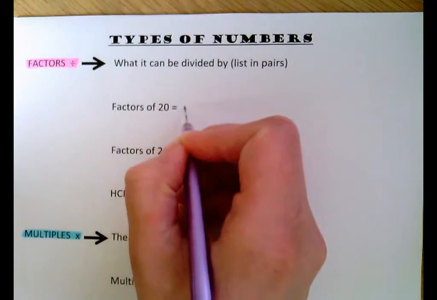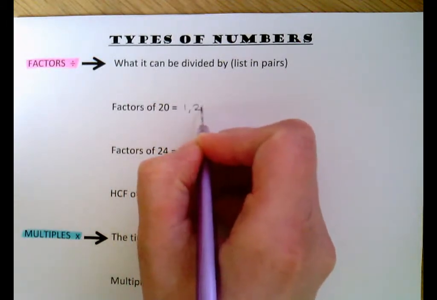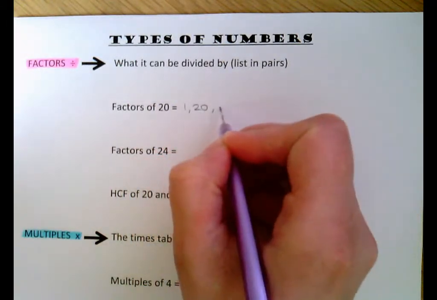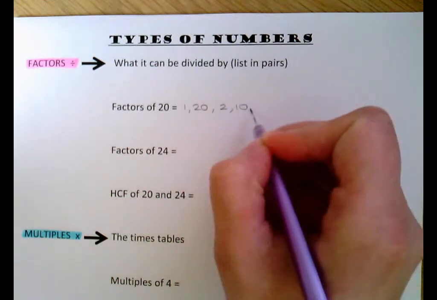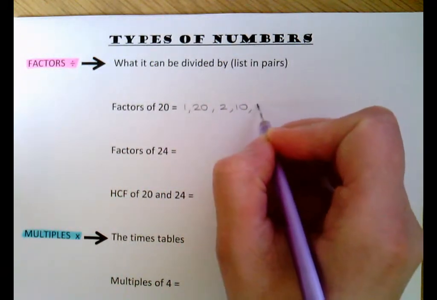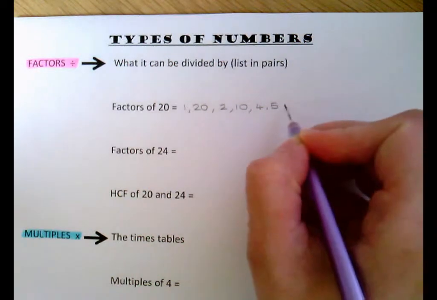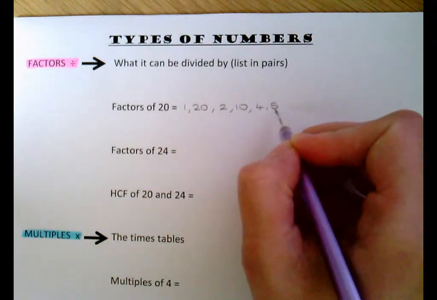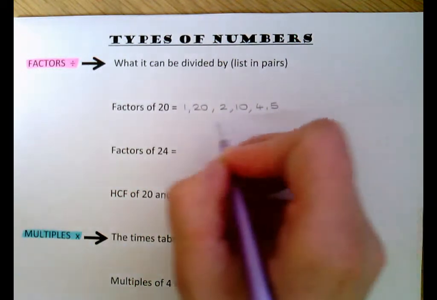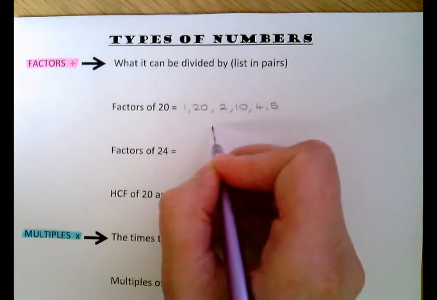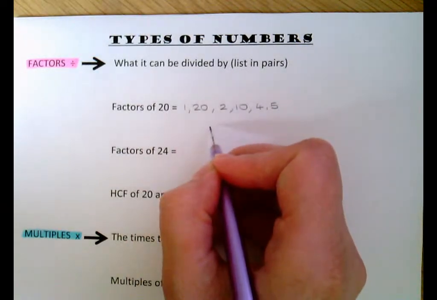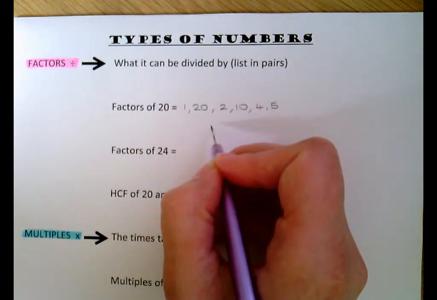1 is a factor of every number because 1 divides into everything. So factors of 20, I would start with 1 goes into 20 times, 2 goes into 10 times, 3 doesn't go into it, and then 4 divides into it 5 times. After that then you would have 5 and 4 again, and you would start repeating yourself, so that's how you know you've got all the factors. So those are all the factors of 20, those are all the numbers that you can divide 20 by, or all the numbers that divide into 20.